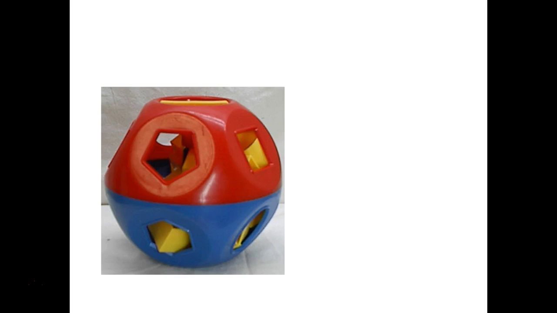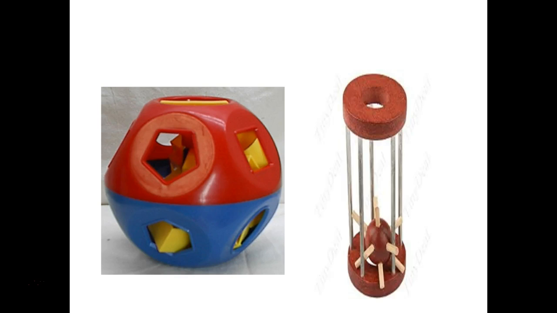Make sense? All right, so here's your quiz. How do you get that ball out the hole at the top? You take out the sticks. Take out the sticks, right? Clearly the ball went in and then the sticks, and because of those sticks, you can't get it back out. It's an intelligence quiz for you.